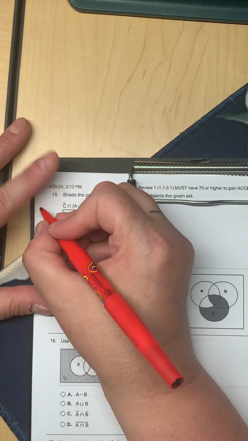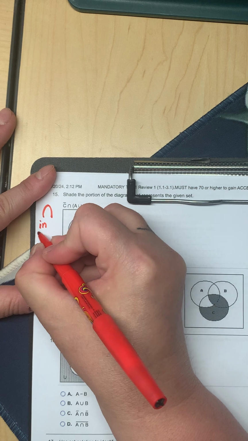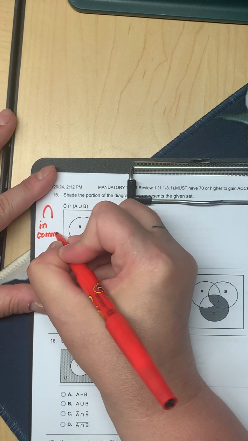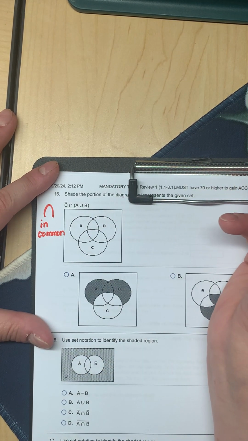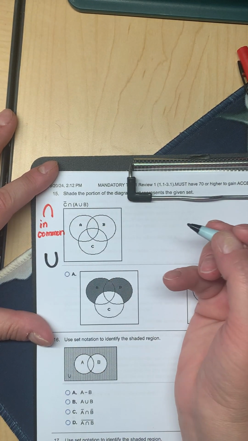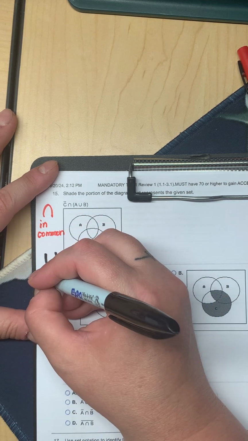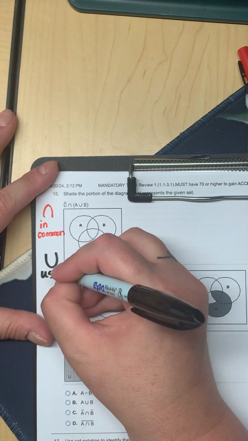If you have the mountain symbol, that means what's in common. If you have the valley symbol, that means use everything.